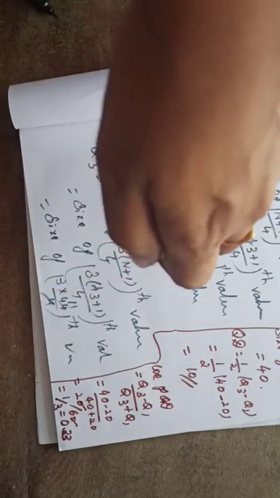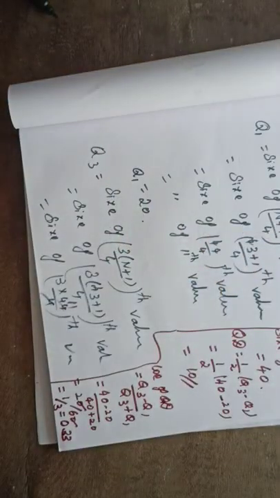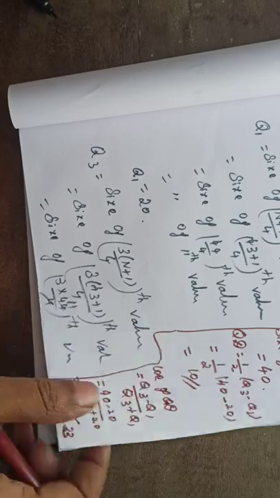Very easy. But these 4 formulas you need to learn. It will be helpful in higher studies also. So you must learn. Understand, students? So one more question is there. So that we will complete now.